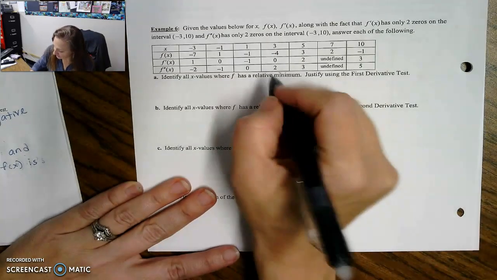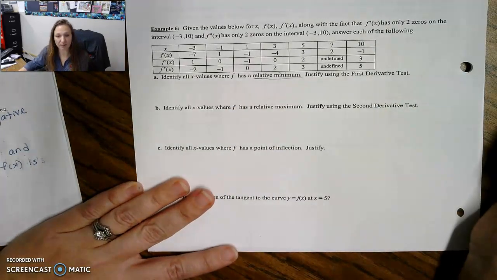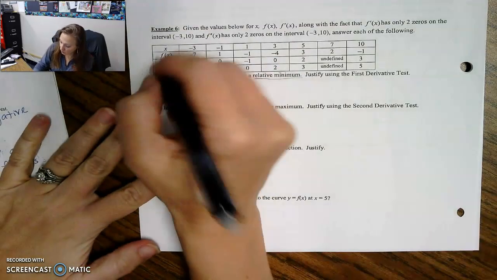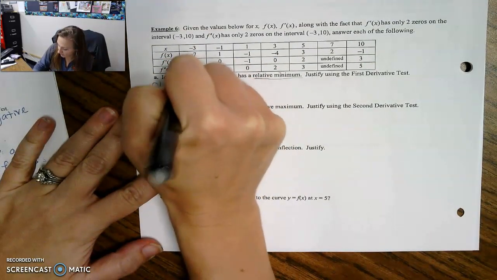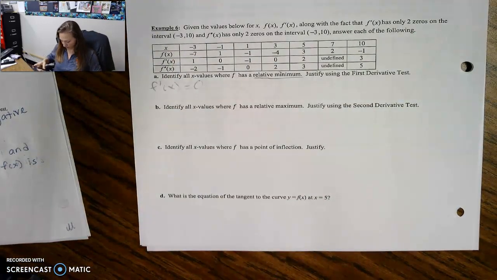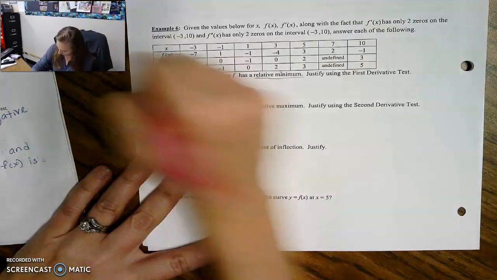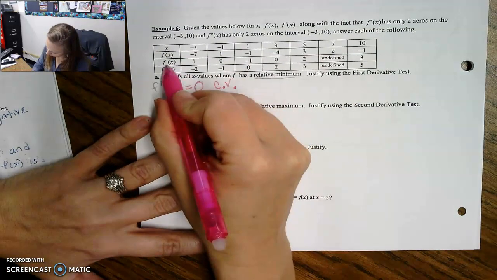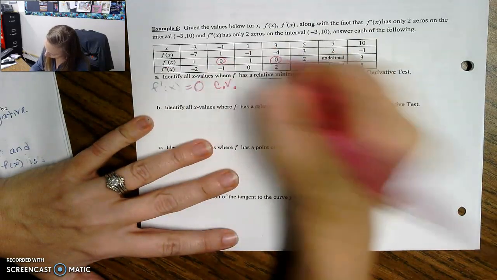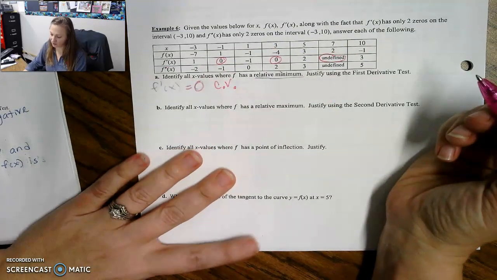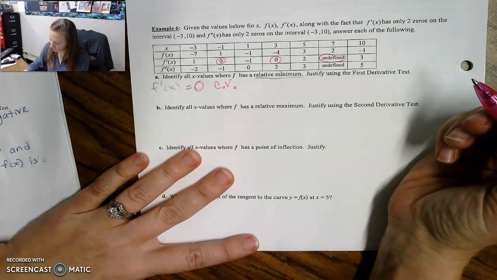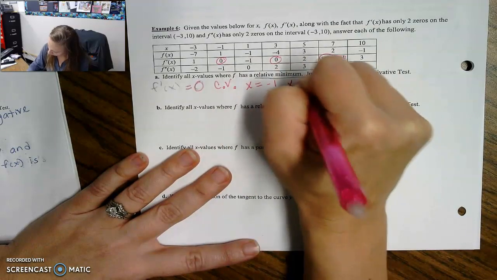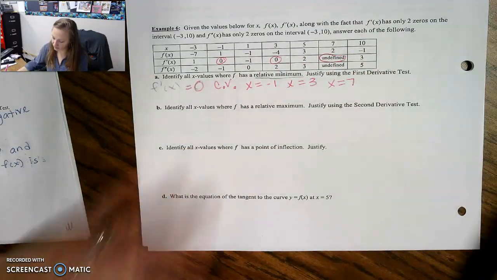In example 6, it asks us to first find the relative minimum. To find the relative minimum, we first want to find the critical values. The critical values are where the derivative equals 0. So when I'm looking at my derivative equation, there's a 0, and there is an undefined. I should say 0 or undefined. We had talked about that in class, I remember. So our critical values are -1, 3, and 7.